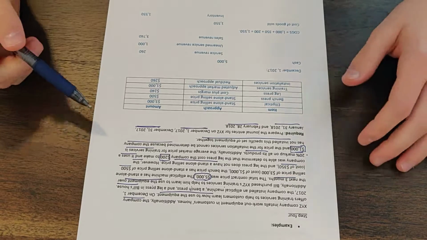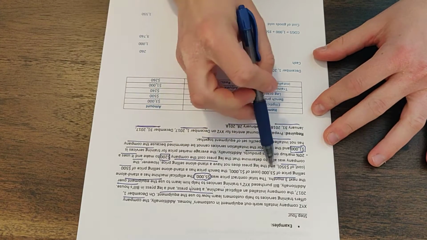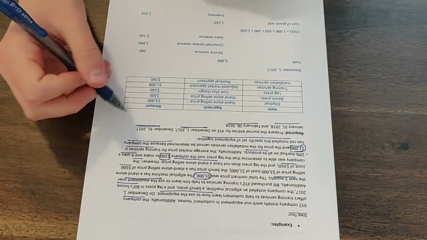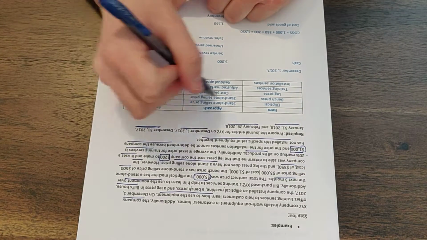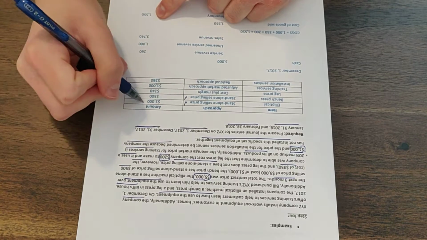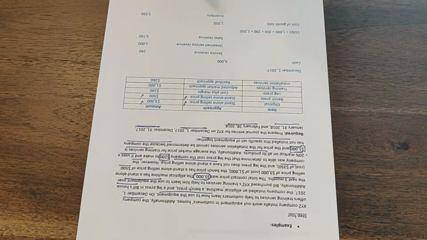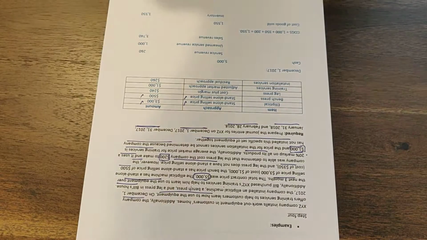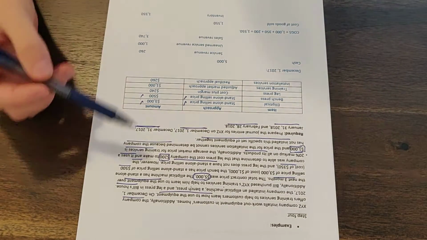Well, the first two things, the elliptical machine and the bench press, both tell us the standalone selling prices of $3,000 and then $500. So the approach we're using for the elliptical and the bench press is standalone selling price because it just straight up gives us those amounts, right? It says, this is how much these things normally sell for. $3,000 and then $500.